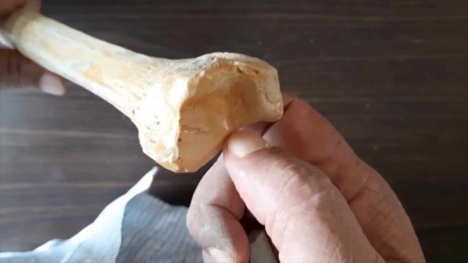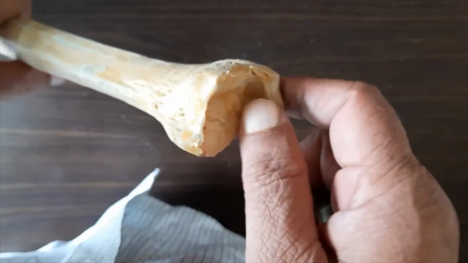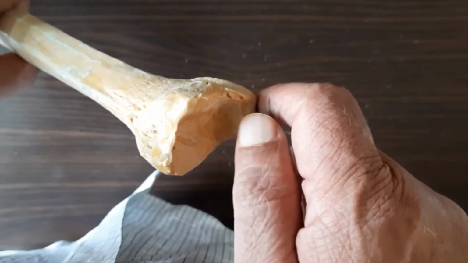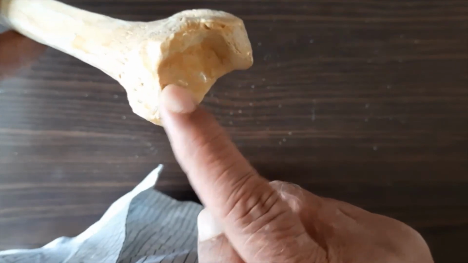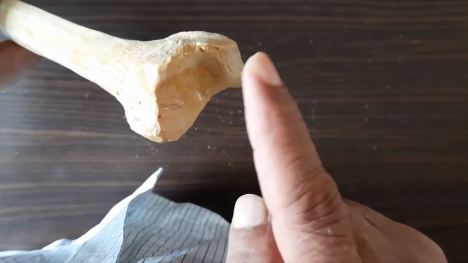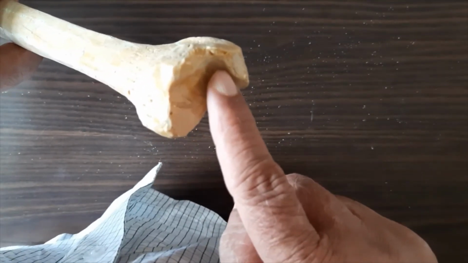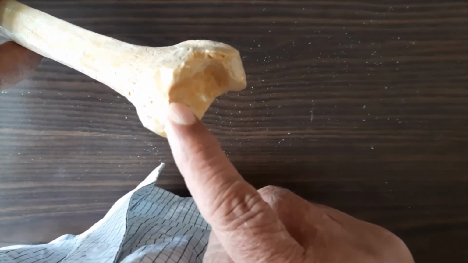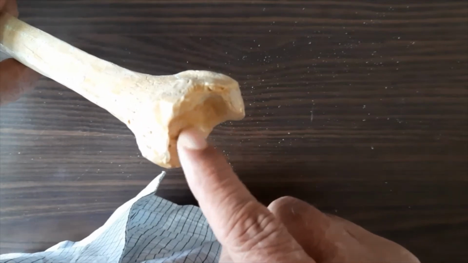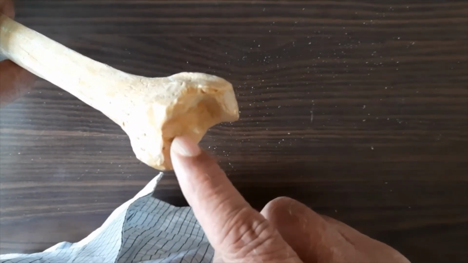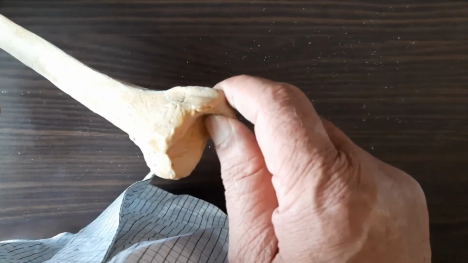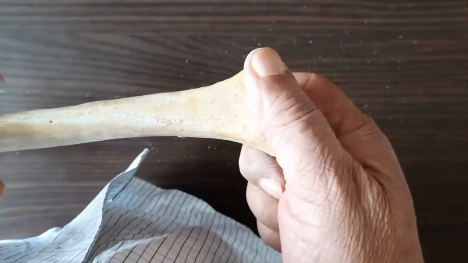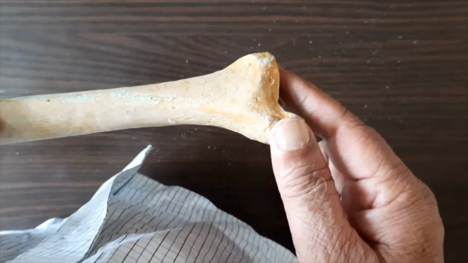So the inferior surface of the tibia is articular, and the lateral surface of the medial malleolus is also articular. This inferior surface, including both that of the tibia as well as of the medial malleolus, will articulate with the radius. Sorry, I am sorry, this will articulate with the talus to form the ankle joint. So this is the inferior surface.